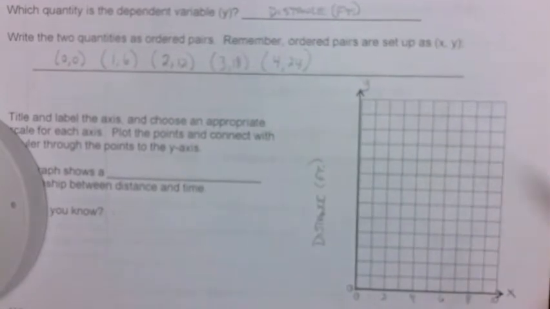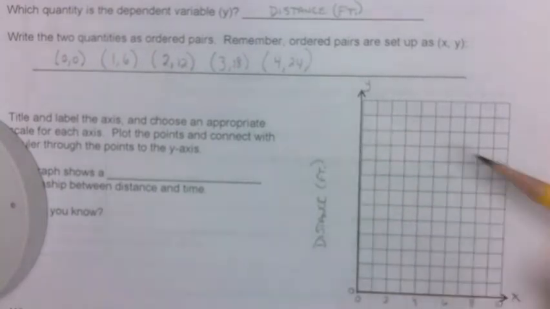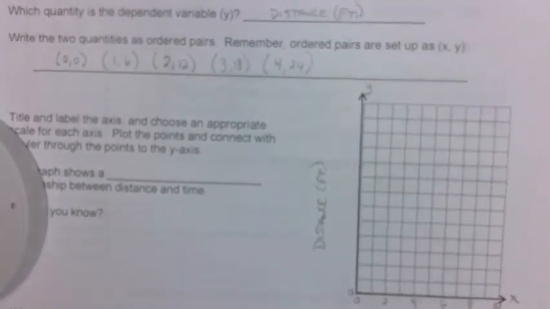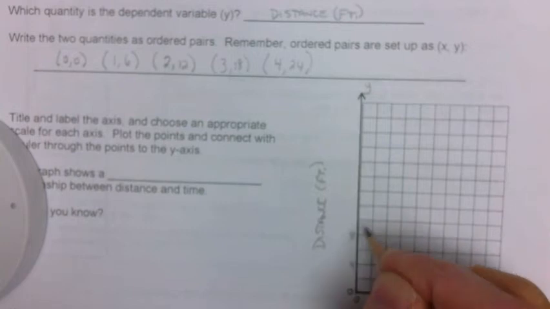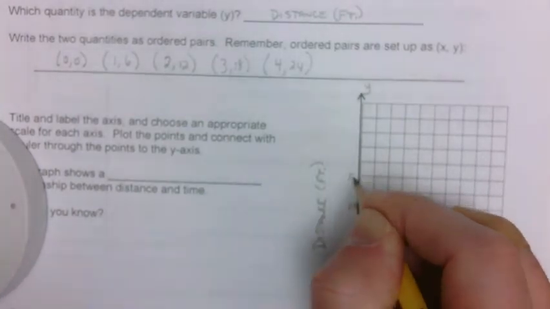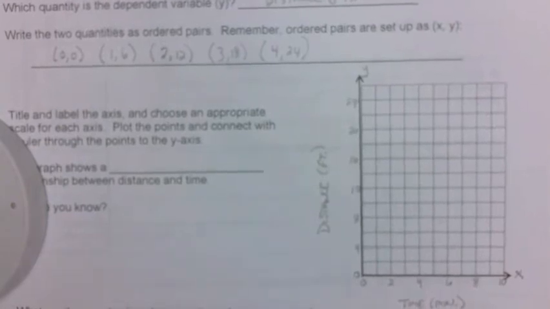For your distance traveled in feet, 24 is the highest number of feet that we need to get up to, 24 feet. So from the origin, all right, 1, 2, 3, 4, 5, 6, 7, 8, 9, 10, 11, 12, 13. Counting by 1's not going to do it. So let's try counting by 2 again. So that's 0, 2, 4, 6, 8, 10, 12, 14, 16, 18, 20, 22, 24, and at the top would be 26. Good. So now that we have everything labeled and titled and we have an appropriate scale, let's go ahead and plot these 5 points. We're starting at 0, 0, the origin.